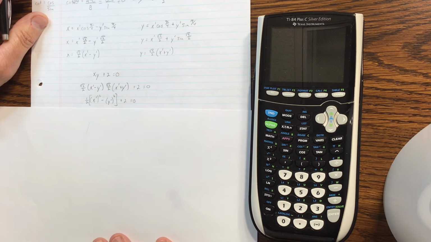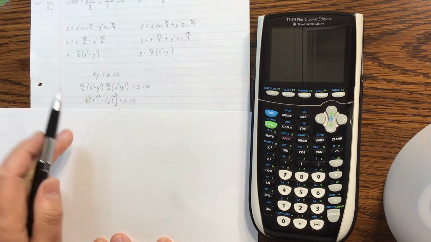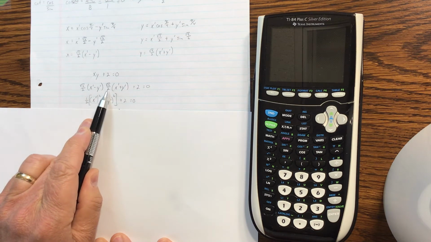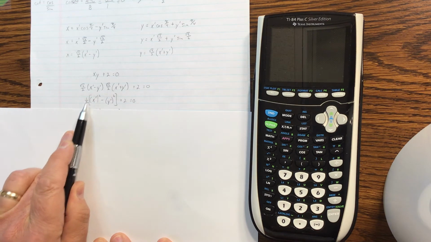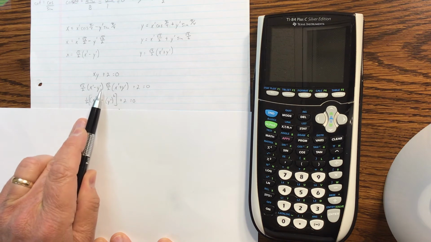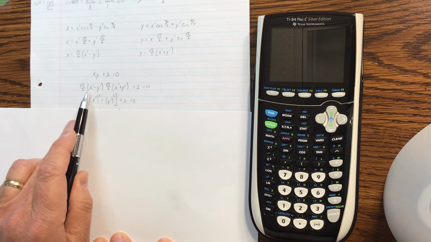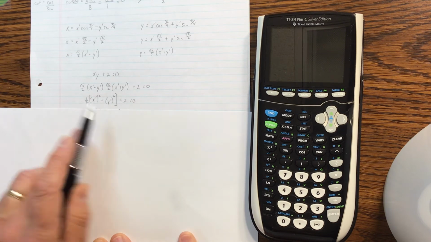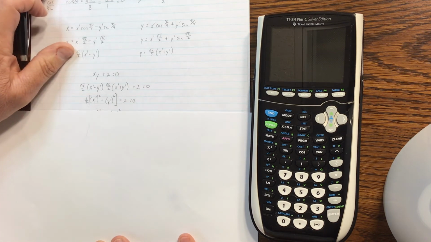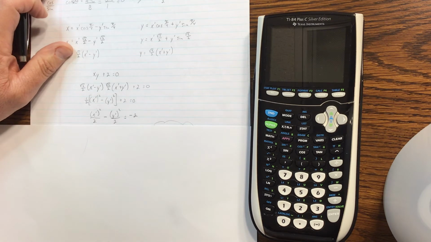The next thing I did was some distributivity and multiplication. I took radical 2 over 2 times radical 2 over 2. That gives us 1/2. And then you're left with x prime minus y prime times x prime plus y prime, that becomes a difference of 2 perfect squares. We'll keep moving. Subtract a 2 from both sides.